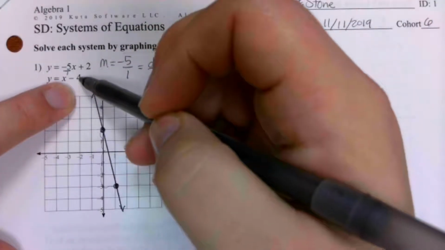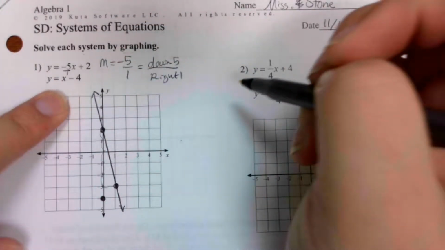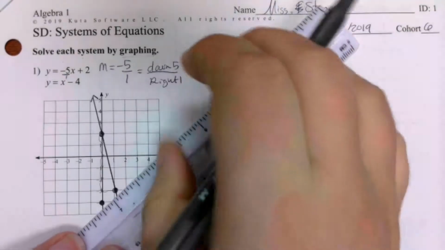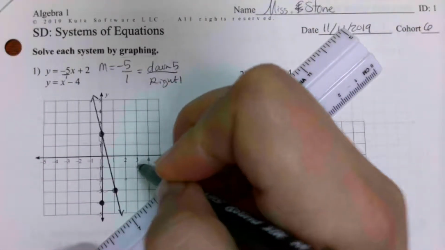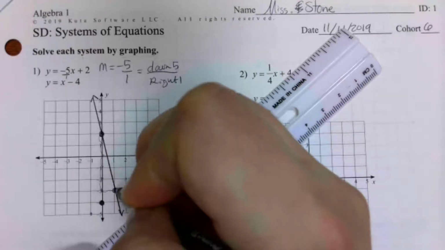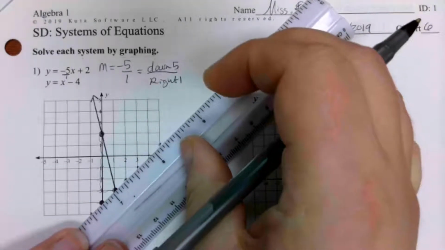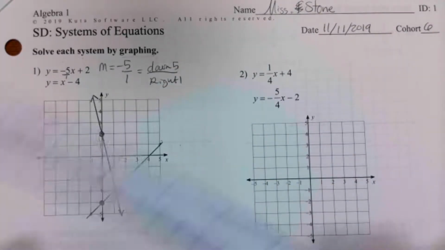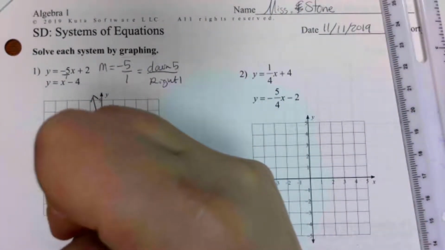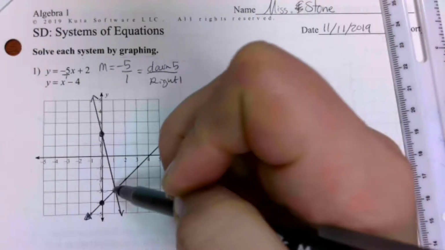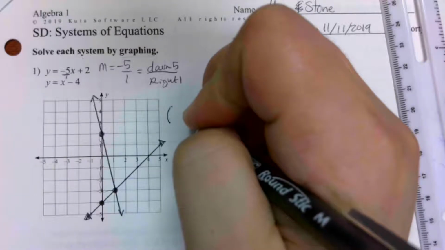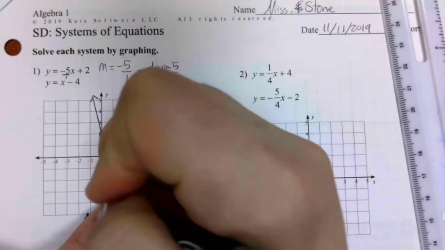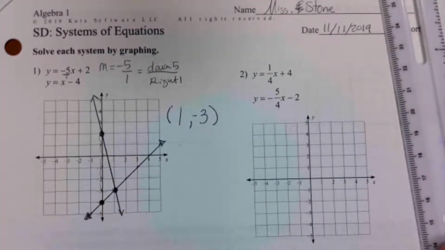The next graph, -4 is my intercept. The number in front of the x is a 1, so up 1 over 1. Well, that's nice. Your graph should be going through each one of these intersections. Make sure you put your arrows. And then the actual solve is, where is this point? The x-coordinate, if we go straight up, we're at 1. If we go straight over, we're at -3.